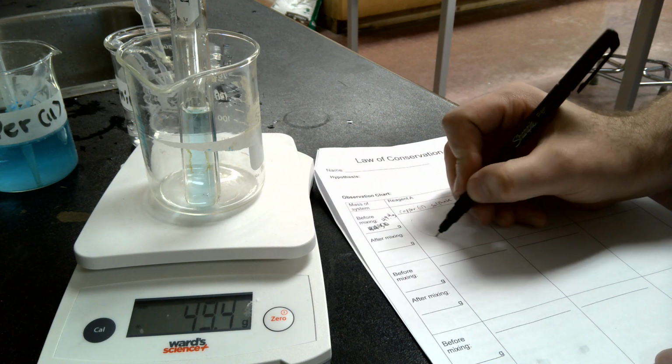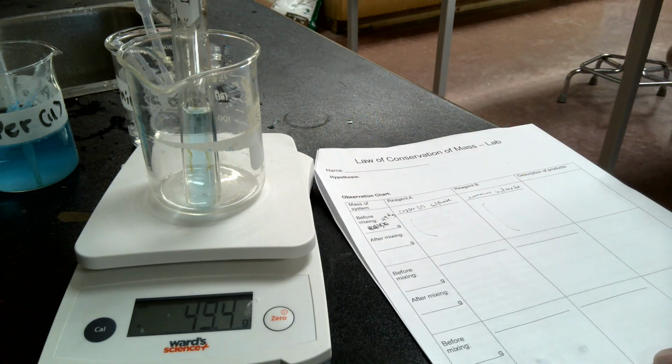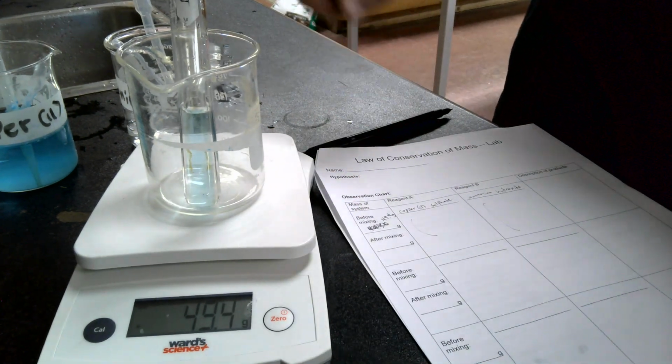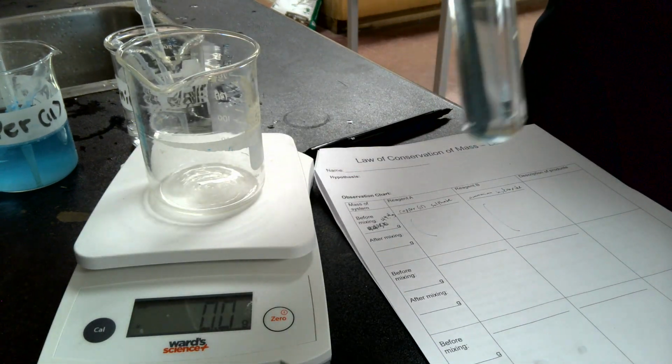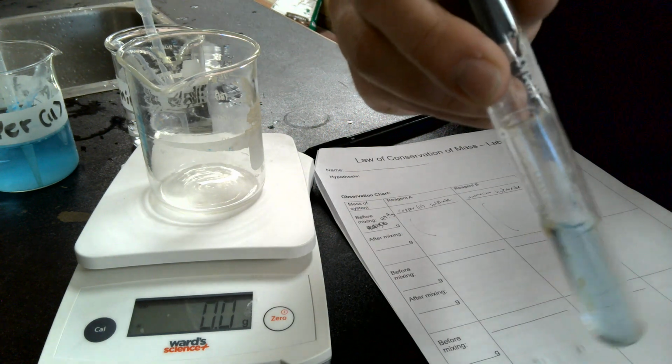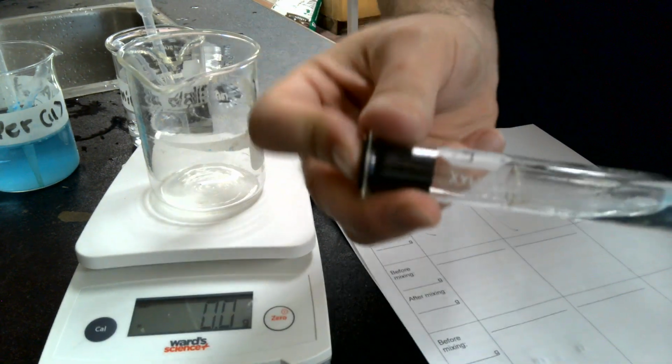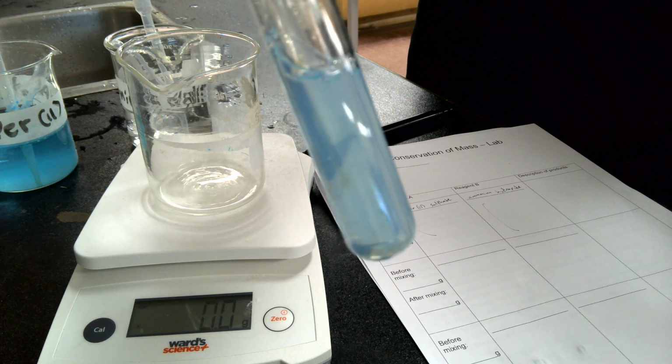Okay. Make sure that you've recorded your observations here on the reagents. Once you have the weight and your observations of these two solutions, you are then going to invert this so that you can get a reaction. So you're going to invert it like so, and you will see it turns cloudy.